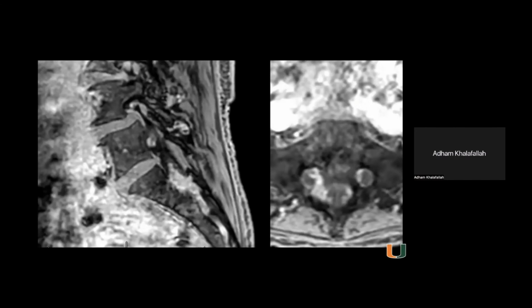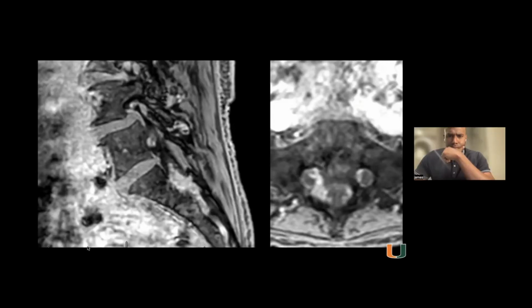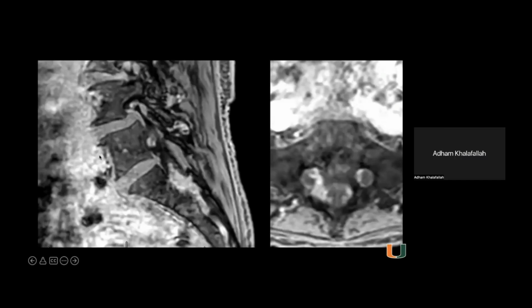Tell me what you're seeing here. I'm showing just a portion of the spine, and I want you to tell me what sequence cuts and what you're seeing. On the left you're seeing the sagittal cut, showing levels L4-L5 and L5-S1, and on the right side you're seeing the axial cut of the same level. I'm not sure which one you're showing here.